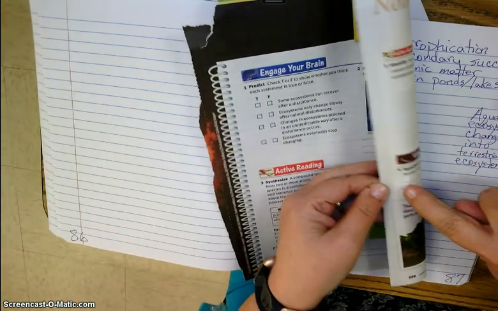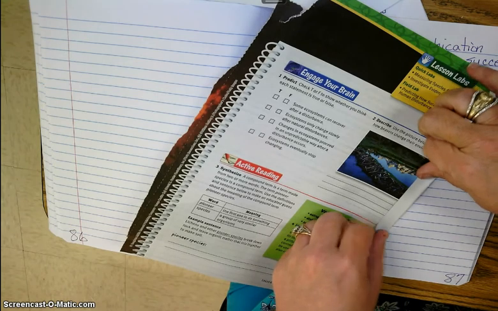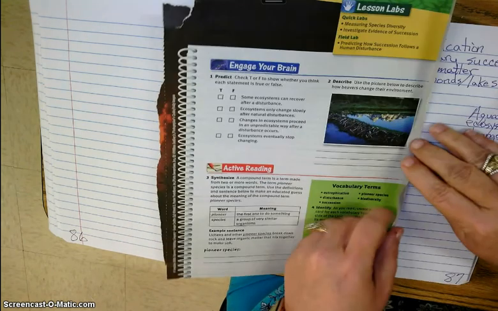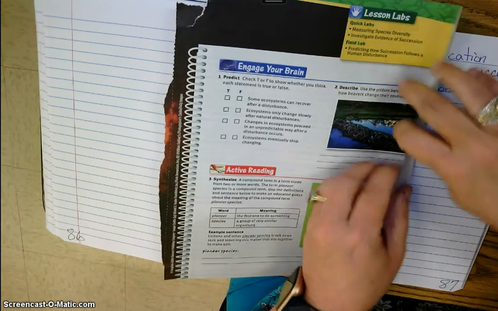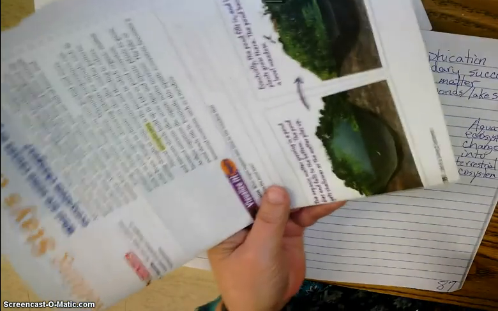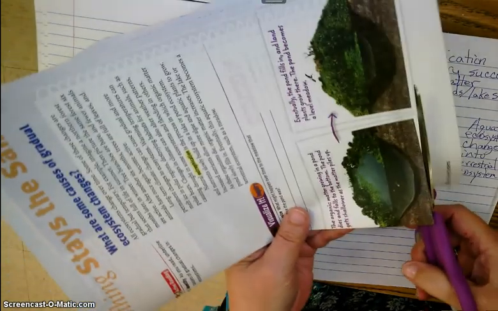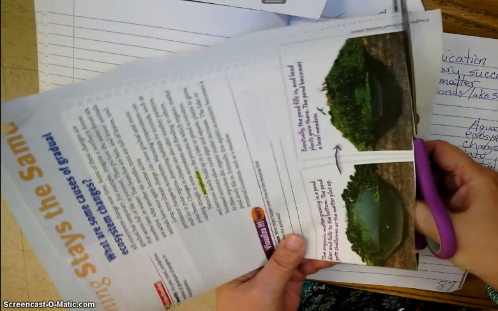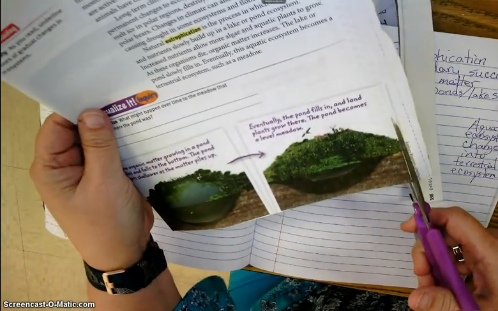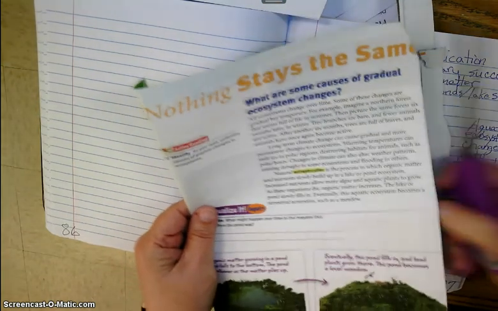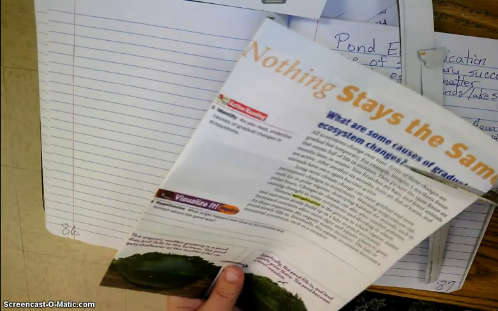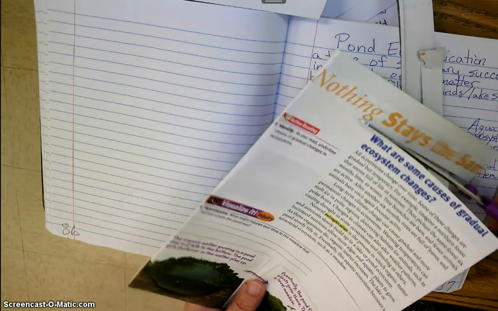We are going to fold this side in to make our tab or our flap. After you've folded that, then you can start to trim around the edges. So we want to cut along the bottom of the pictures that are on 398. We want to cut up the side of the picture. We don't need the orange words, but we do need the blue words, so we'll cut across the top there.